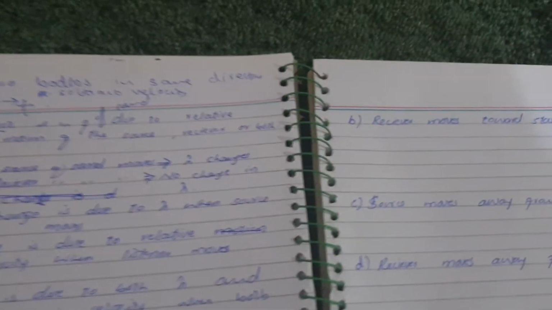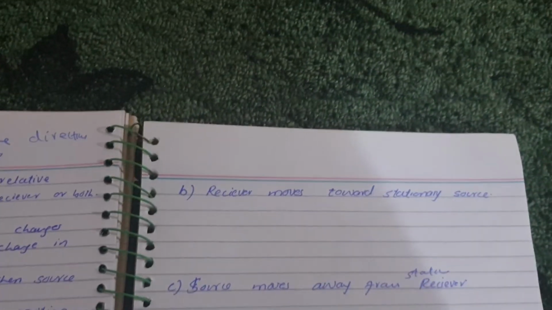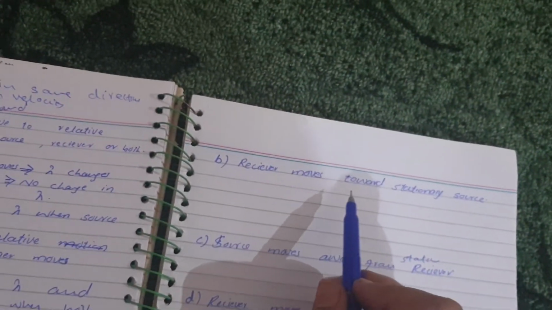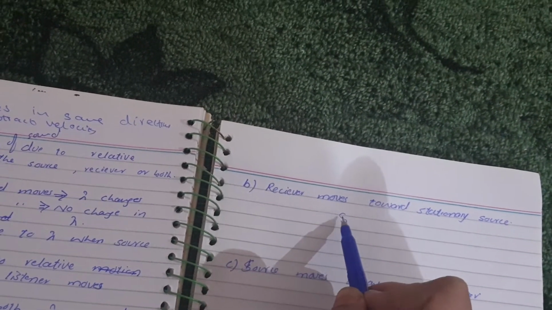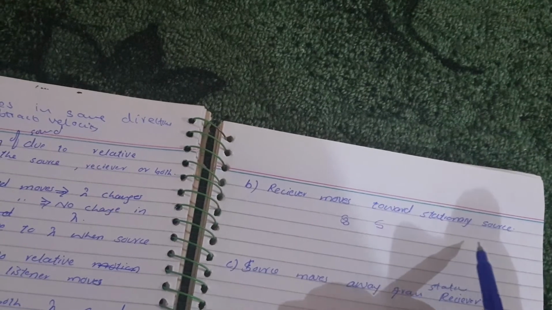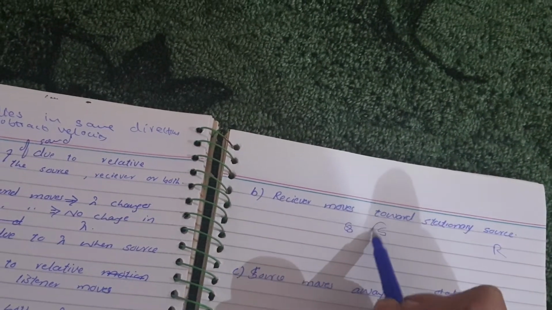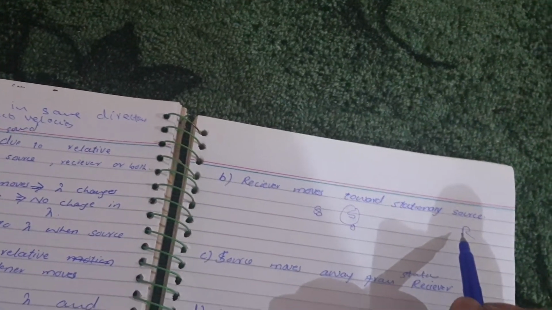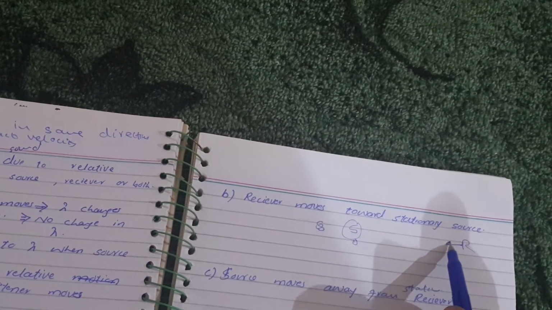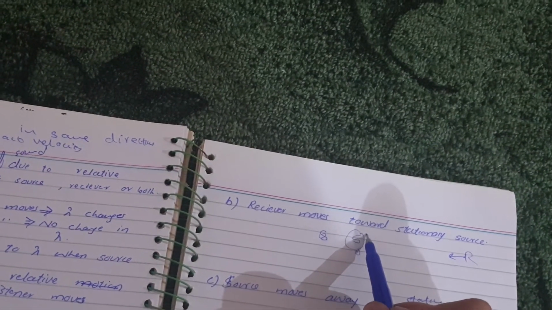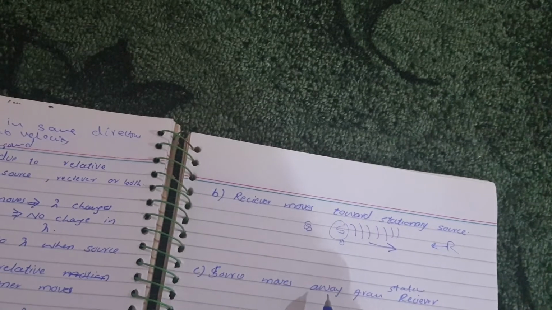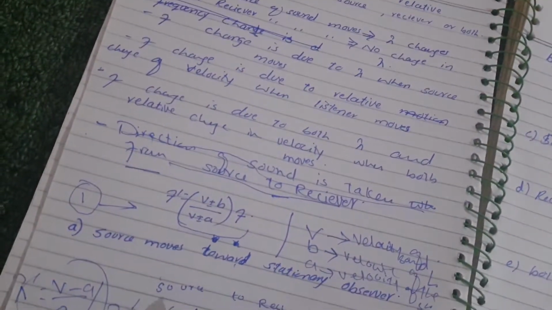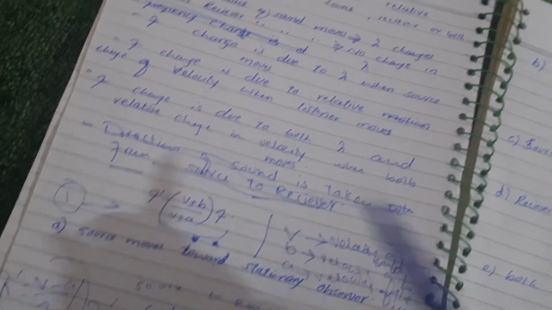Now come to the second point. What is the second important point regarding this? The receiver moves towards the stationary source. So this is the source, and this is the receiver. The source is at rest, the receiver moves toward it. This is the direction of the sound, it moves in this direction.